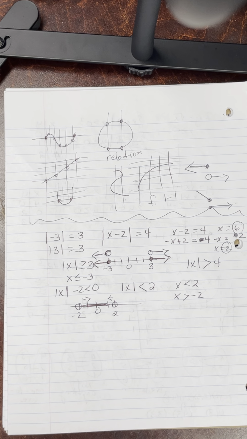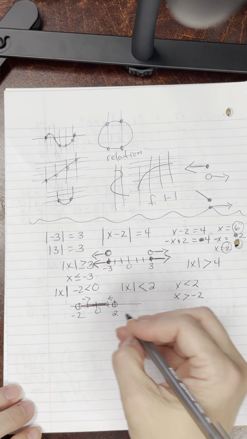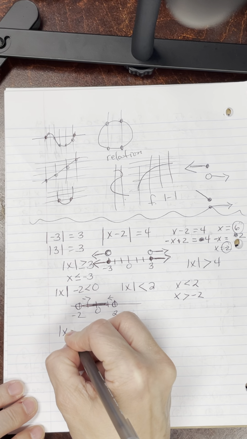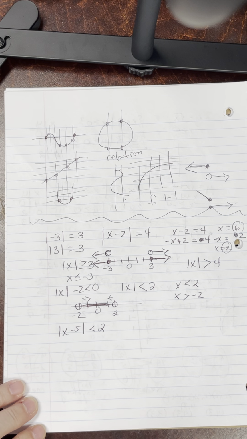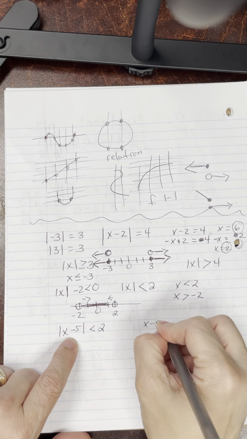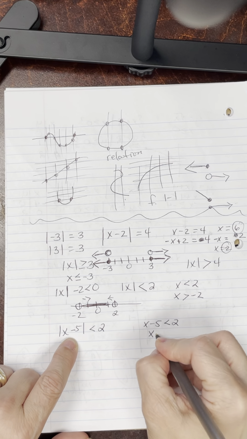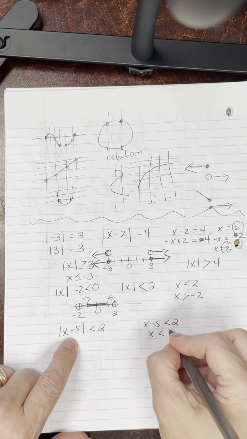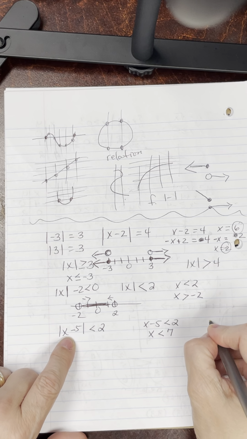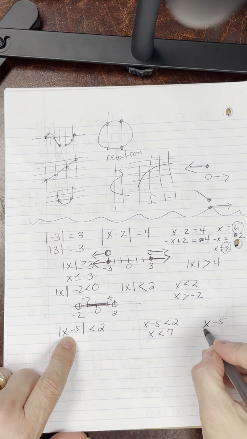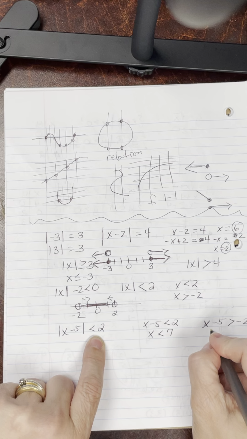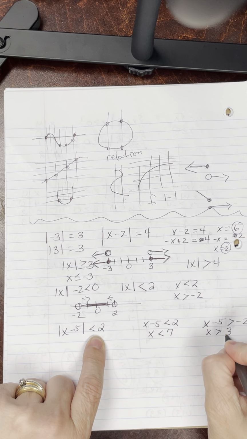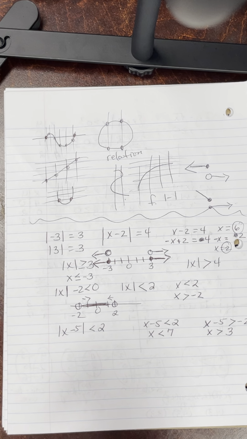Example 2. Graph the set x is an element of the real such that the absolute value of x minus 5 is less than 2. We want to solve it both ways. So we're going to do exactly as is for the positive answer. So x is less than, add 5, 7. And the negative solution, x, and this will work when it's not the equal sign. So x minus 5, I leave the same. I flip the symbol and change this to -2. So x is greater than, add 5, 3. Here's the negative solution.